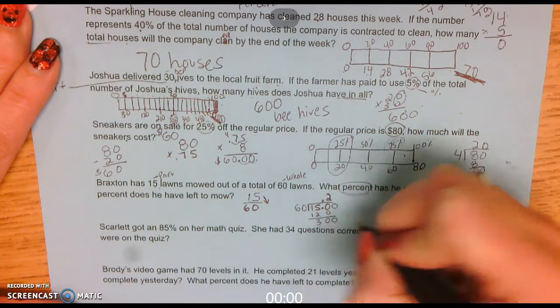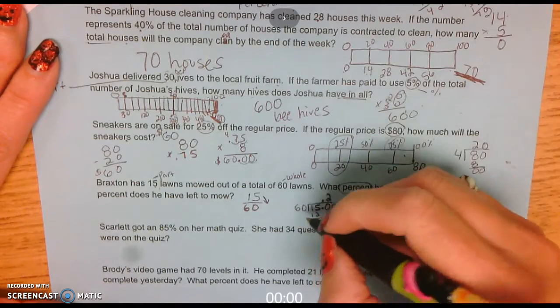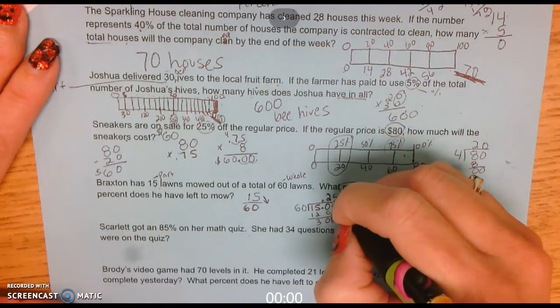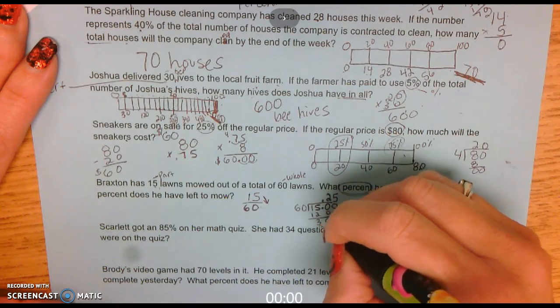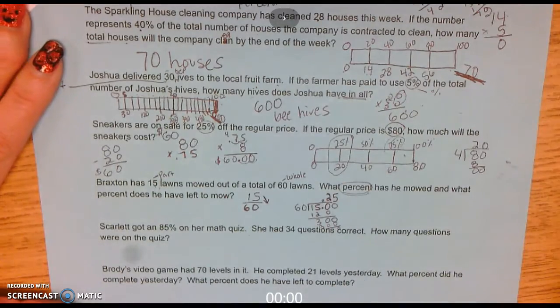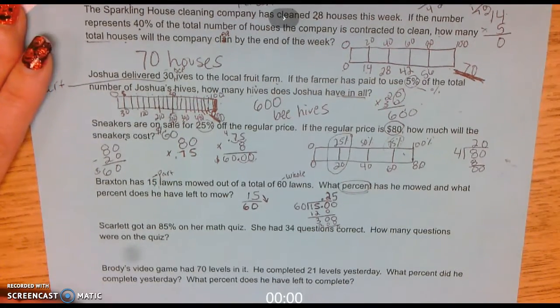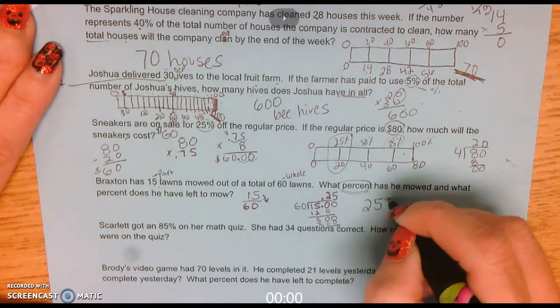0, 0. How many groups of 60 could I make out of 300? Well, I think that would be 5 groups. So 5 times 60 is 300, which would be 0. So 0.25 or 25 hundredths of the lawns is 15, which makes it 25%.